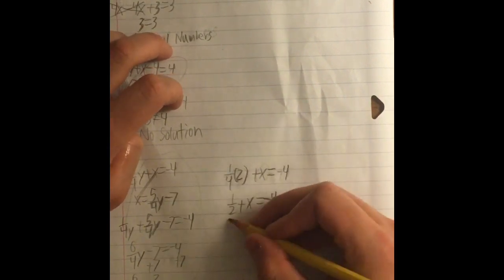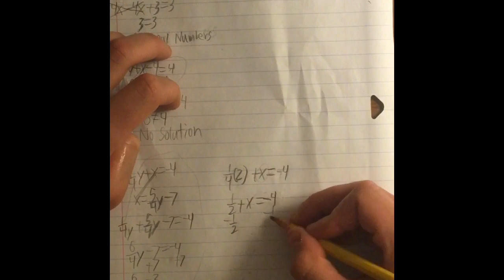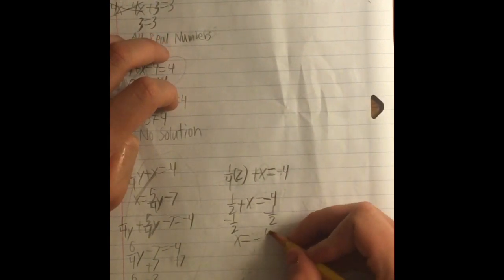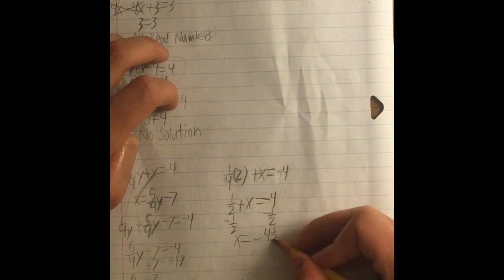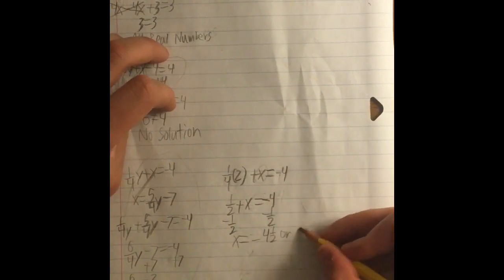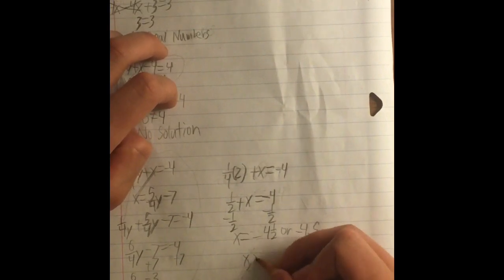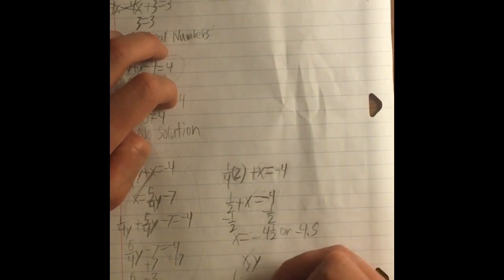And then your negative, or minus 1/2, x equals negative 4 and 1/2, or negative 4.5. And our xy pair will be negative 4.5, comma 2.